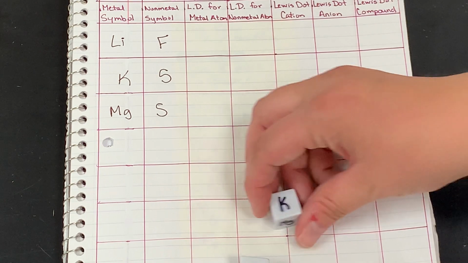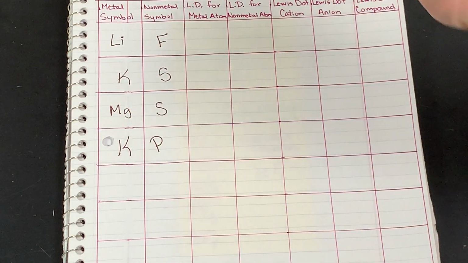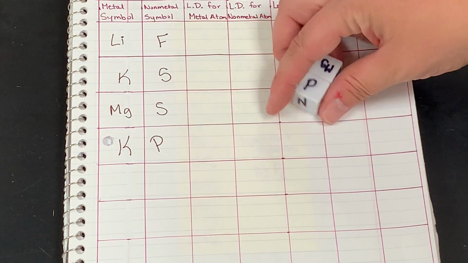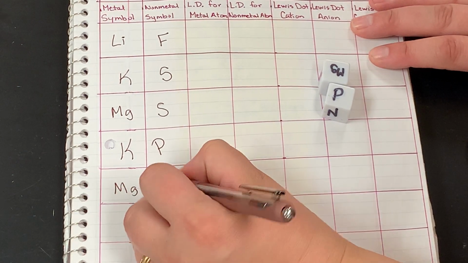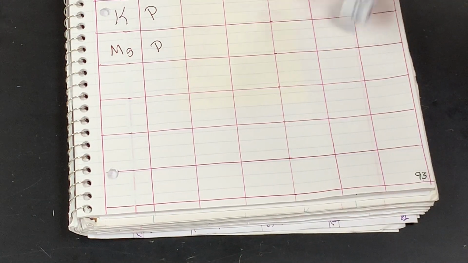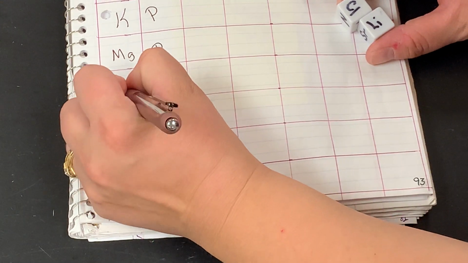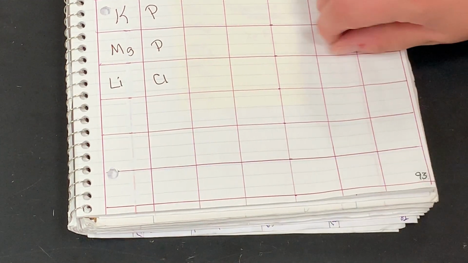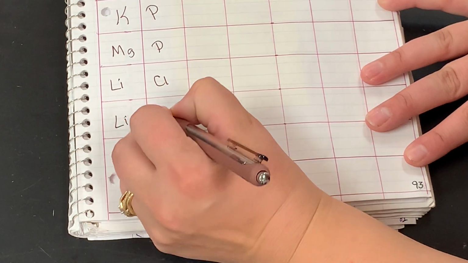There we go. Potassium and phosphorus. Magnesium and phosphorus. Lithium and chlorine. Lithium and oxygen.